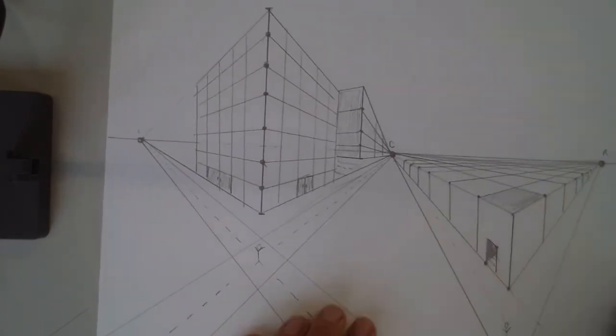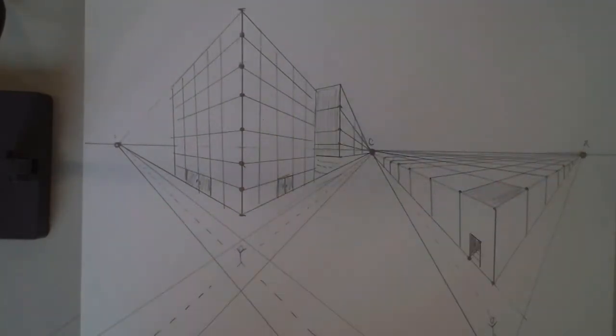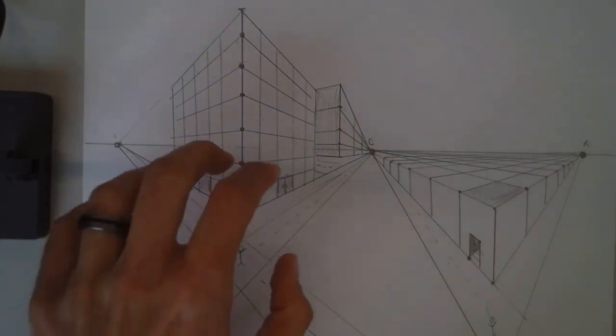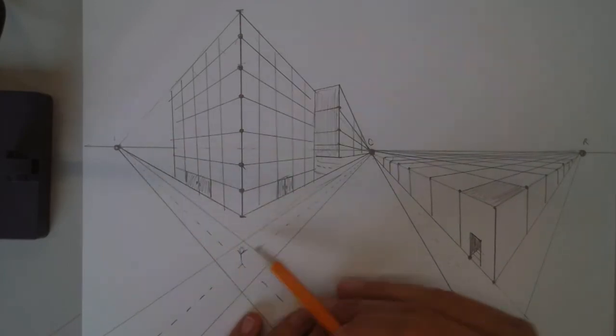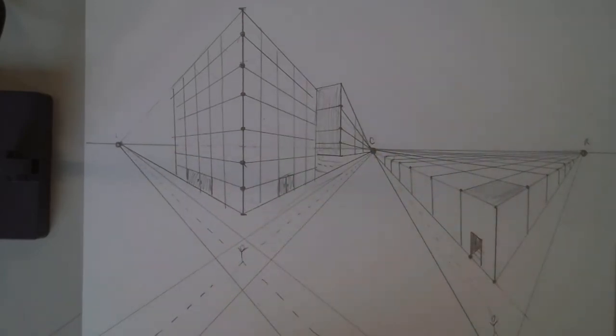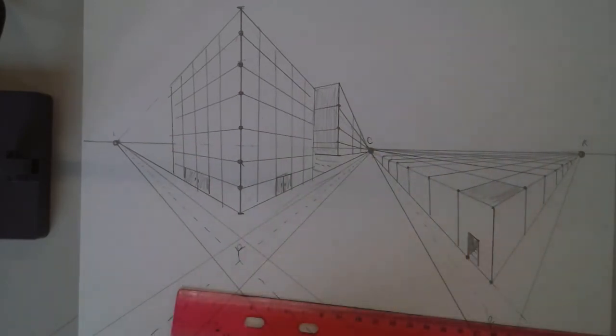All right. So what I would like everyone to do is once you have a handle of this and you practice it, I want you to design me a city. It's got to have 3-point perspective views. So we've got 1, 2, 3, 4 different streets happening here. You can also connect side streets.